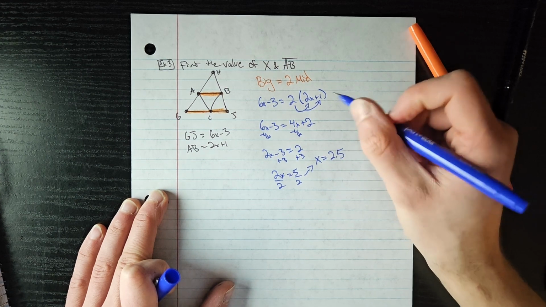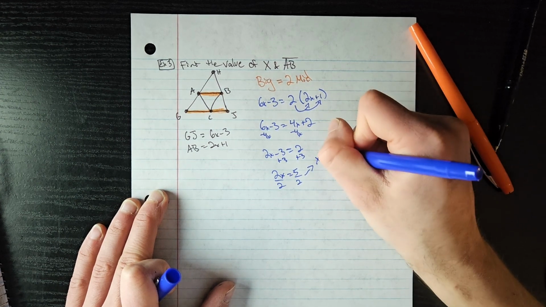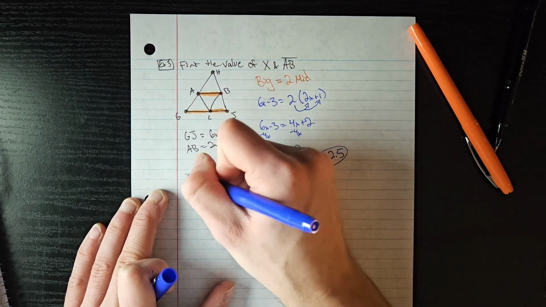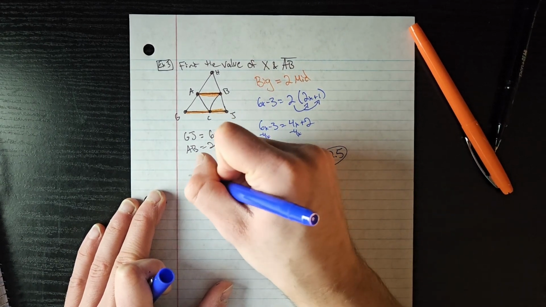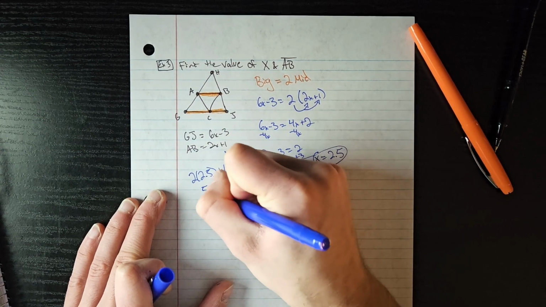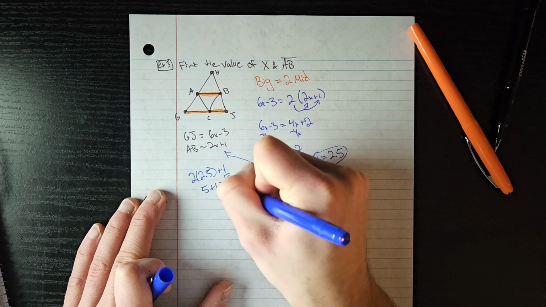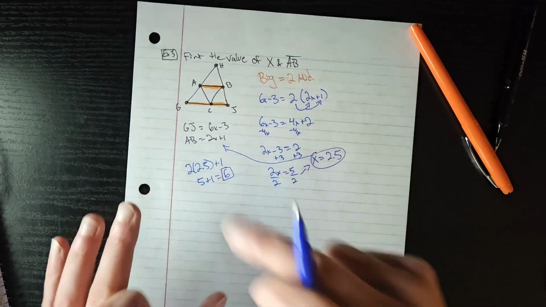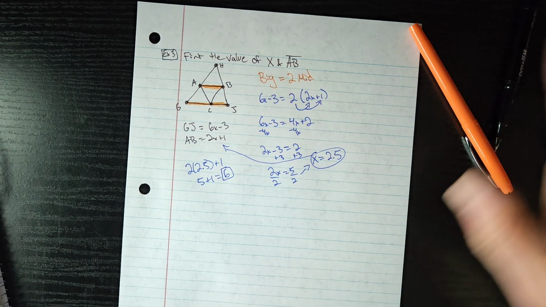Yep. And now I can take this 2.5 and plug that into AB. So AB is going to be 2 times 2.5 plus 1. So 5 plus 1 equals 6, and that is AB. So x is 2.5, AB is 6.